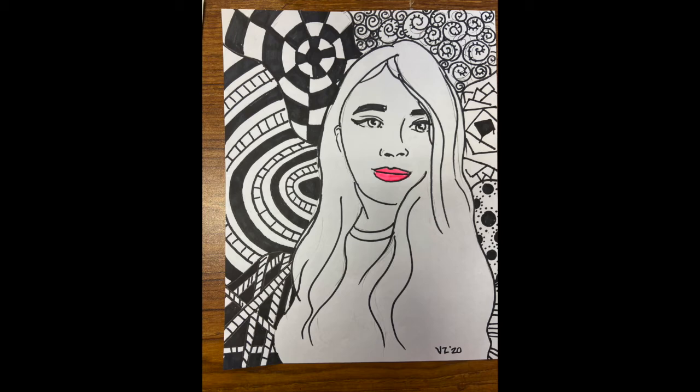This is the finished product, and this is what yours should look like. Remember, your self-portrait is in the front, the foreground, and in the background are your lines.